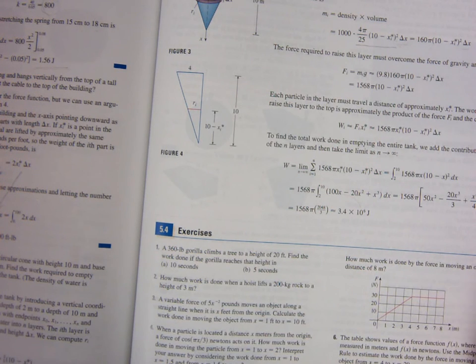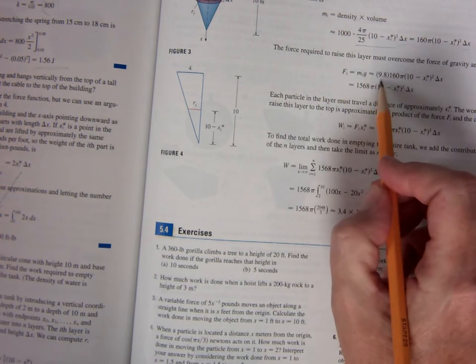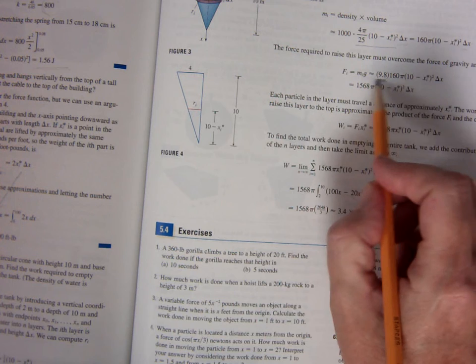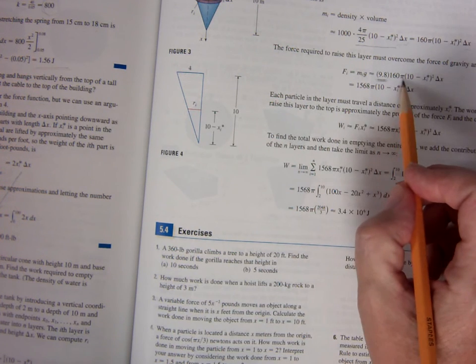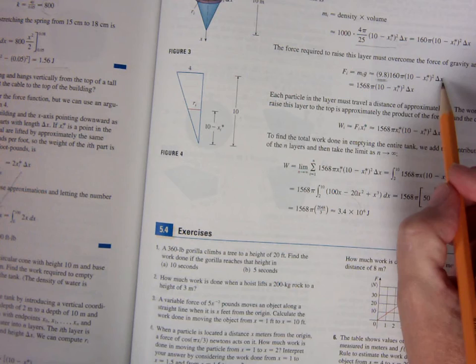Now, the force required to raise this layer must overcome the force of gravity. So we have to put our 9.8 in here. So we have our 9.8, 160 pi, 10 minus x sub i asterisk squared, and then our delta x.